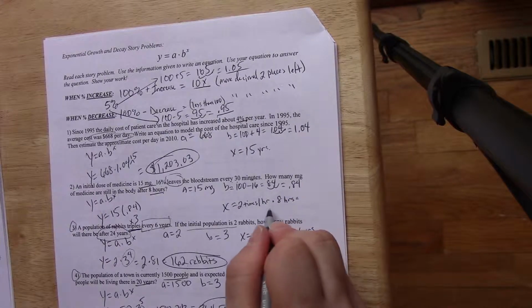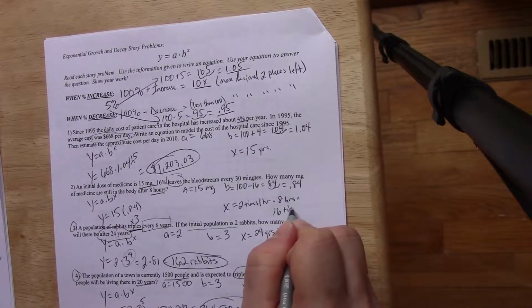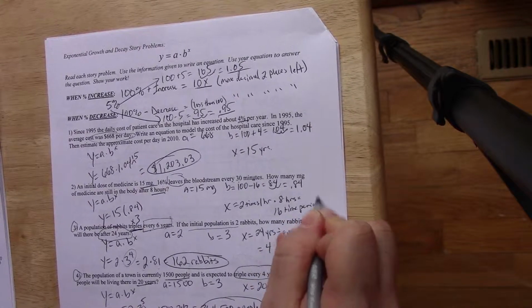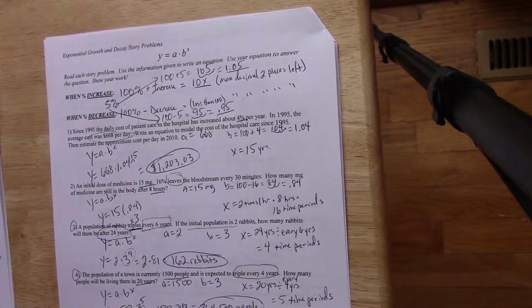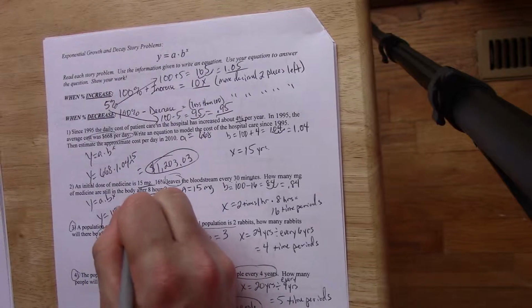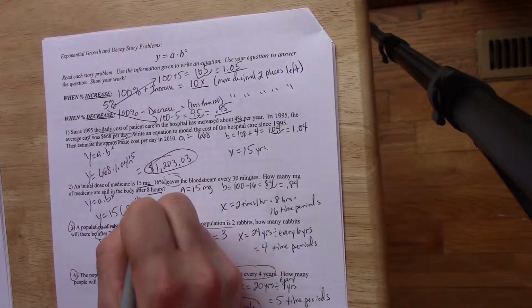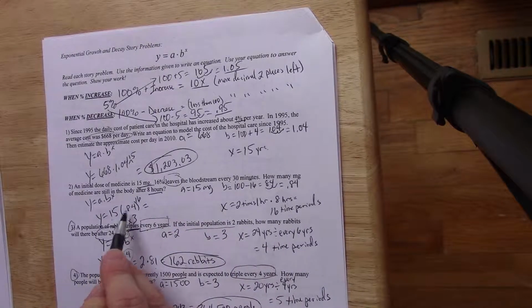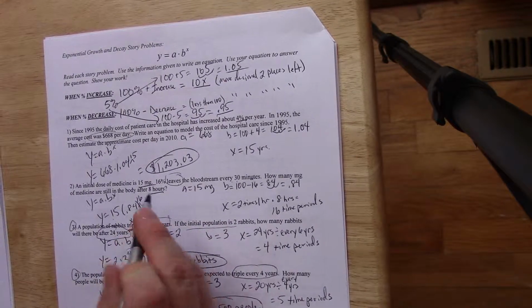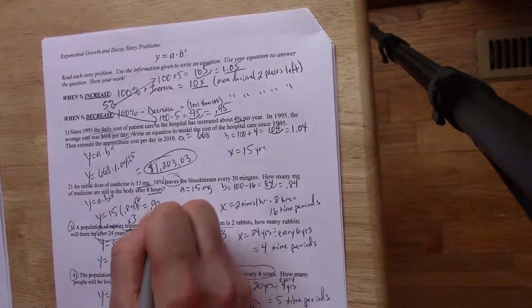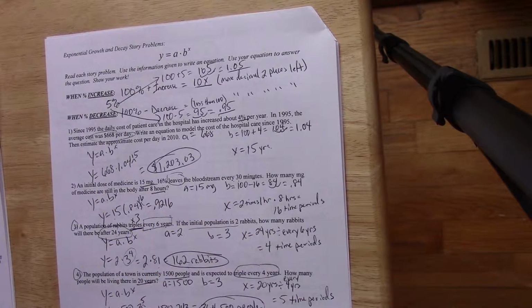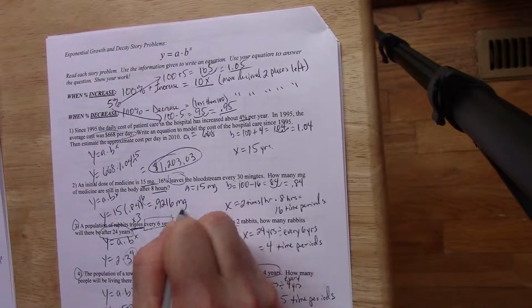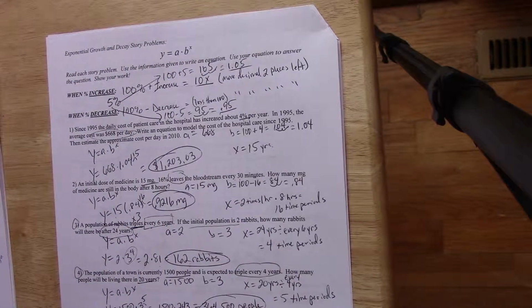So that's going to give me 16 time periods. Again, sometimes you got to divide, sometimes you got to multiply. It just depends on what the problem is saying. So I just take that to the 16th power, and I plug it in. 15 times 0.84 to the 16th power, and you'll get 0.9216. If you just say 0.92, that's good enough, but you better make sure you label it milligrams. That's how it works.